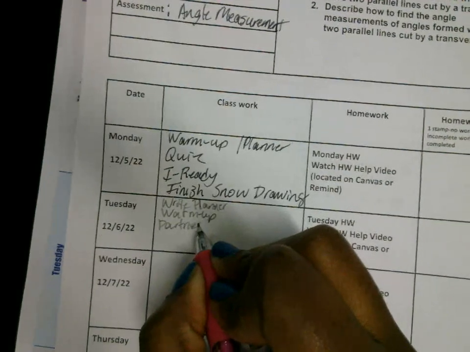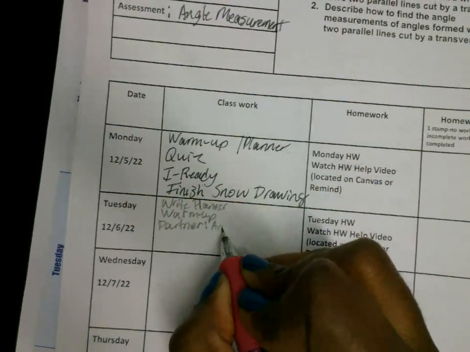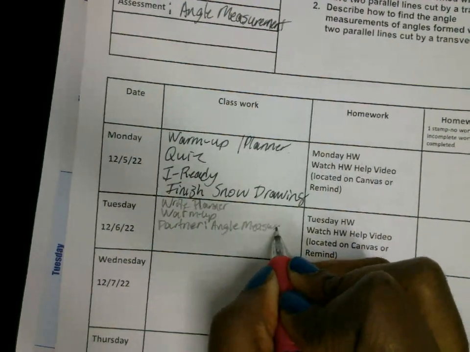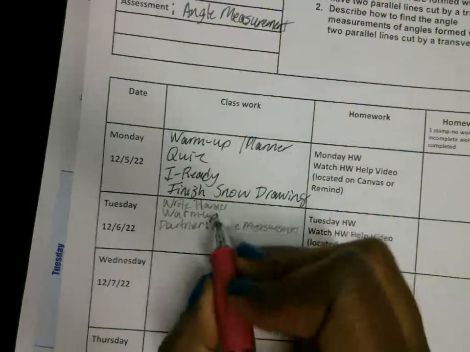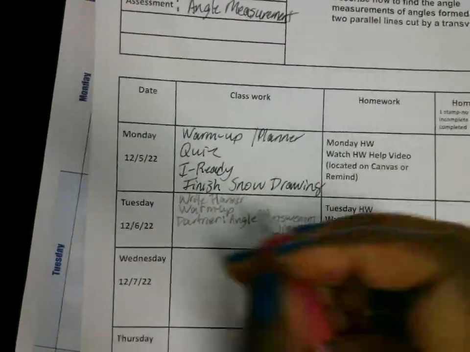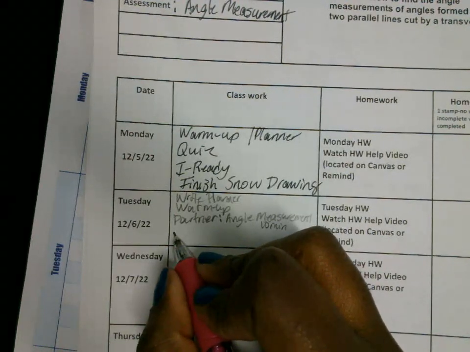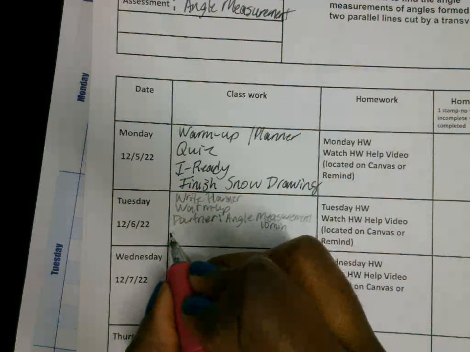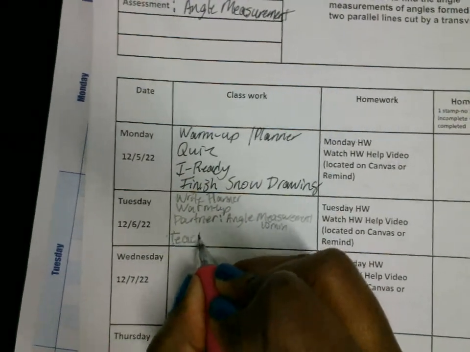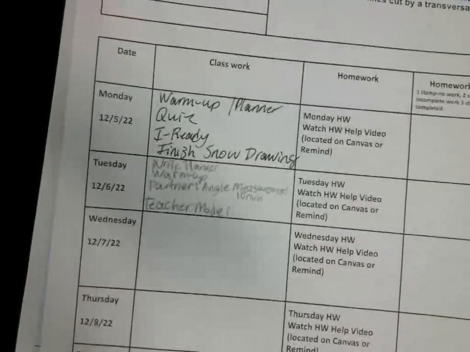There is a sheet that I want you to do with the people at your table on angle measurement. I'm going to give you about 10 minutes. I'm going to set the timer. See how many angles you can get in 10 minutes. I'm going to go over that, and then I'm going to show you how to identify angle measurements when you have two parallel lines cut by a transversal. That's the agenda for today.